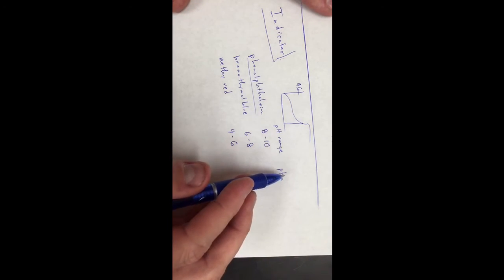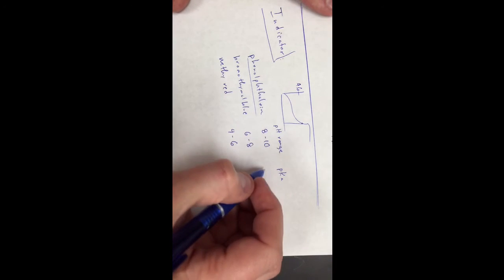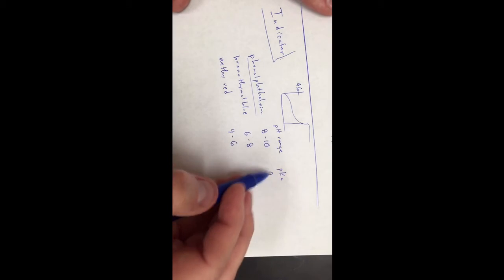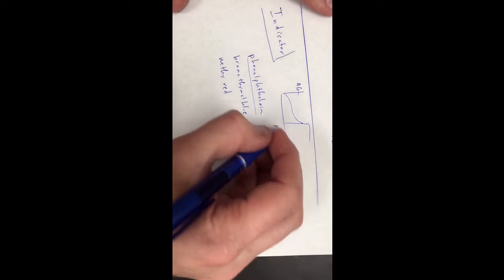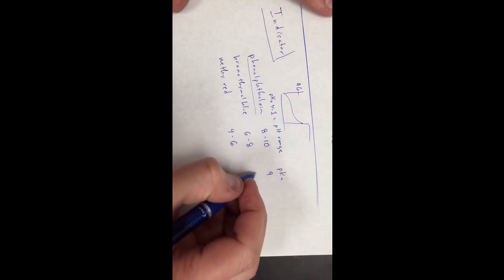Now, the pKa for phenolphthalein is right in the middle of its range. So the pKa for phenolphthalein is about 9, right? So you can know what the range is from the pKa because the range is about plus or minus 1 from the pKa. So the pKa plus or minus 1 pretty much equals the pH range. So the pH range for an indicator is the pKa plus or minus 1. So 9 gives 8 to 10. And then this one, the pKa would be about 7, and this one, the pKa would be 5.